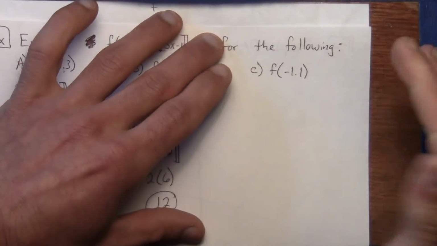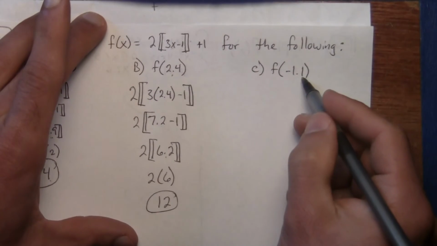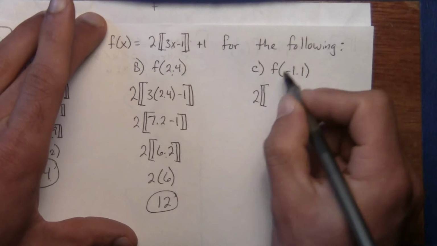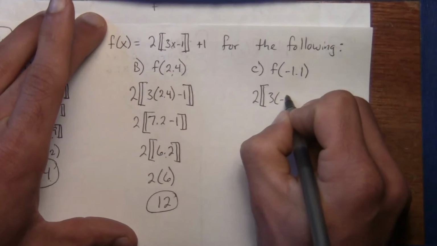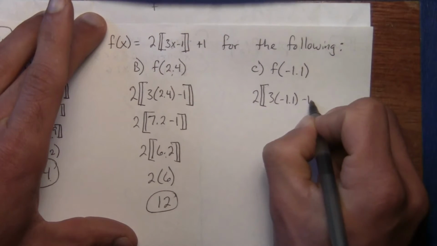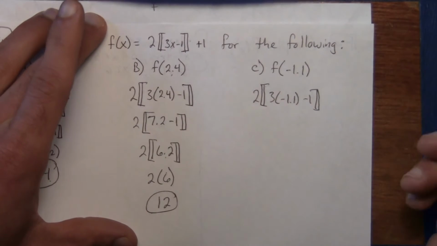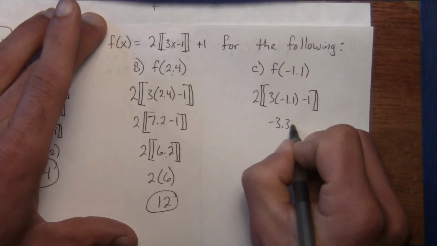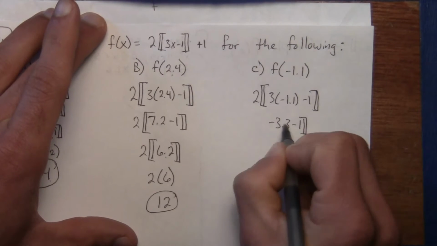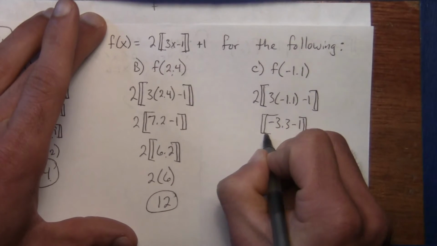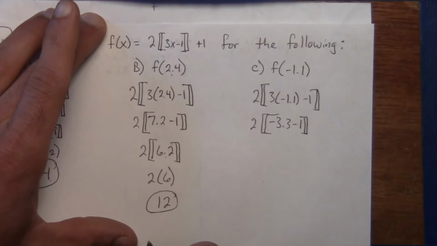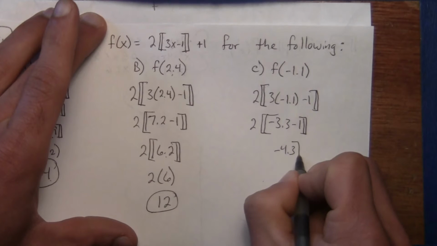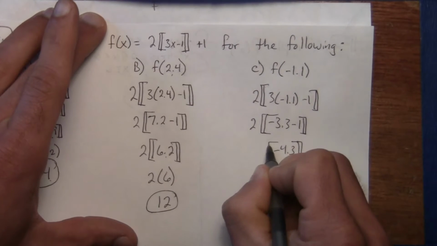So letter C, doing letter C, again, it's nothing different. You're still plugging in this x value in for x. Sometimes a little more tricky when you've got a negative number, because you just have to be a little careful. So we again plug that in, and we know if we multiply those two numbers together that I'm eventually going to get negative 3.3. I again have to simplify all the way down to just one number inside that bracket, so I end up with negative 4.3 as that number.